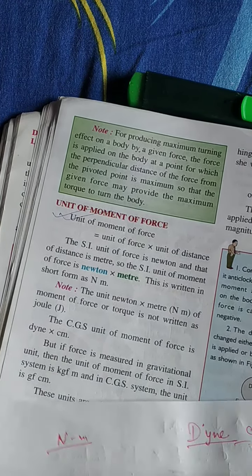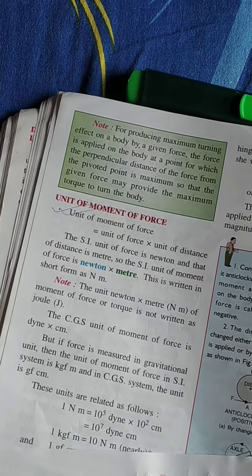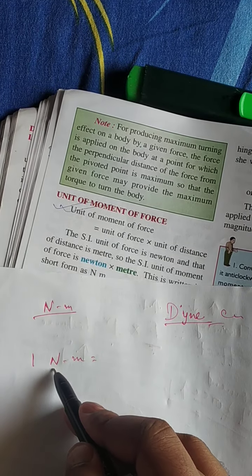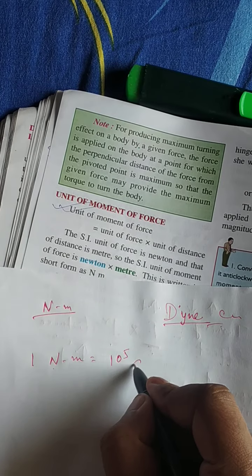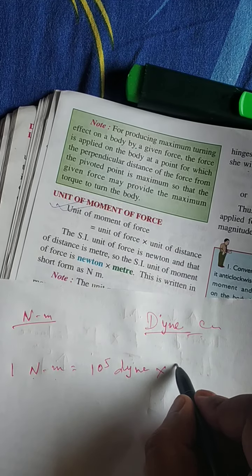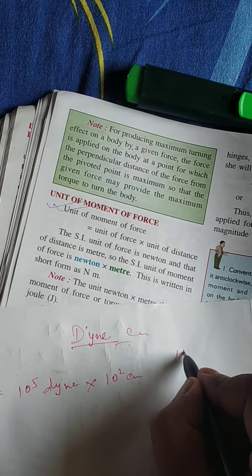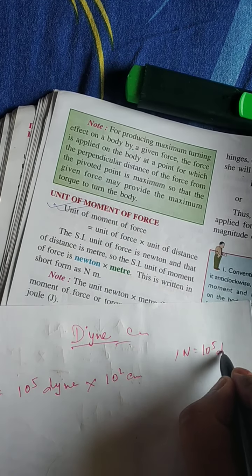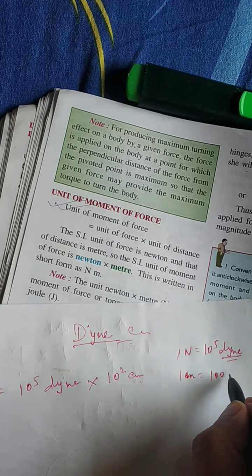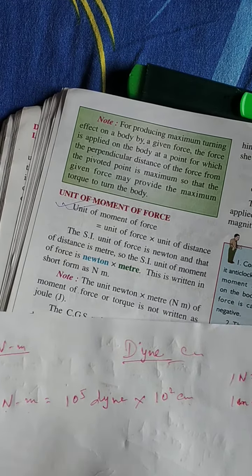We know that 1 Newton equals 10 to the power 5 dyne, and 1 meter equals 100 centimeter, means 10 to the power 2 centimeter.